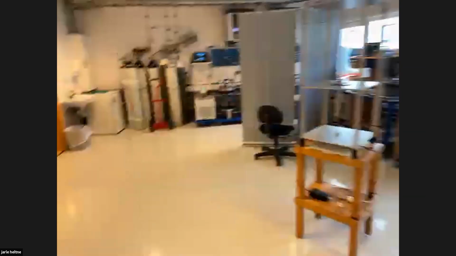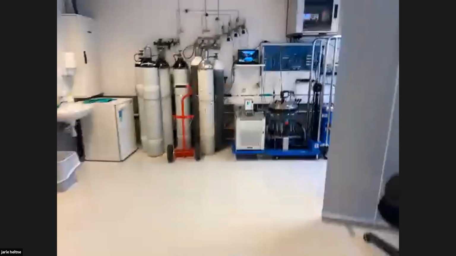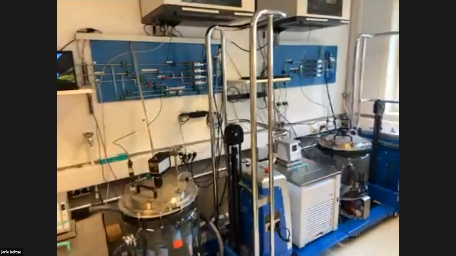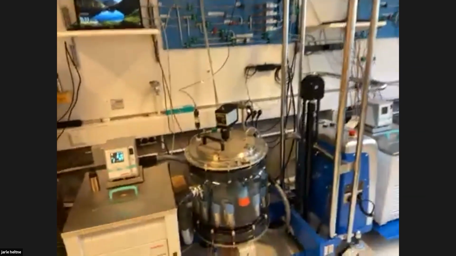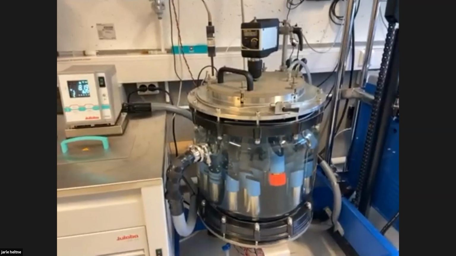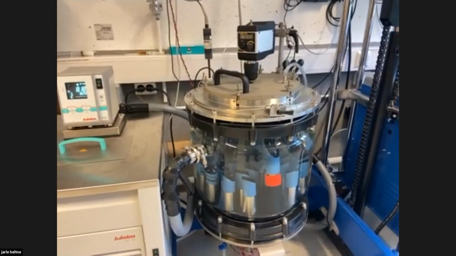And then when I'm heading over to this corner, here is where we calibrate our optical sensors. So in this special chamber here, we calibrate our well-known oxygen sensor in 40 points. But for this launch, we will of course focus on the turbidity sensor.